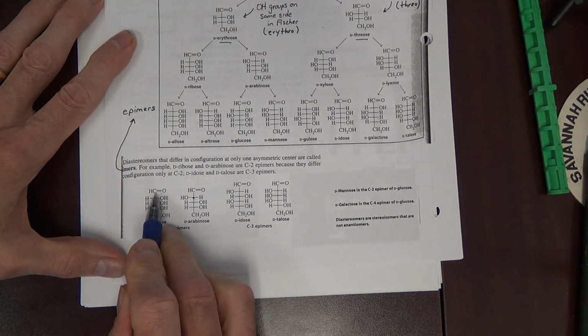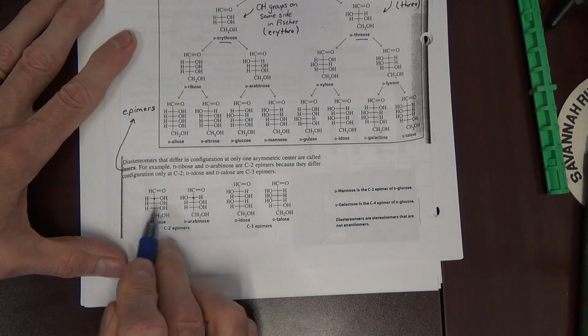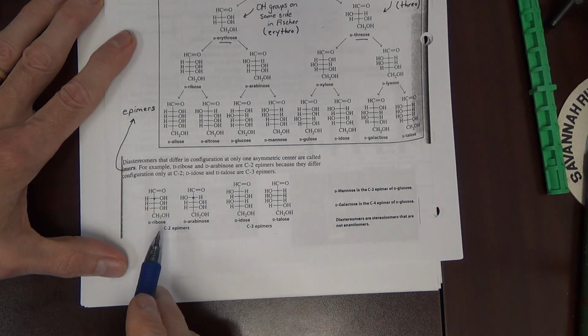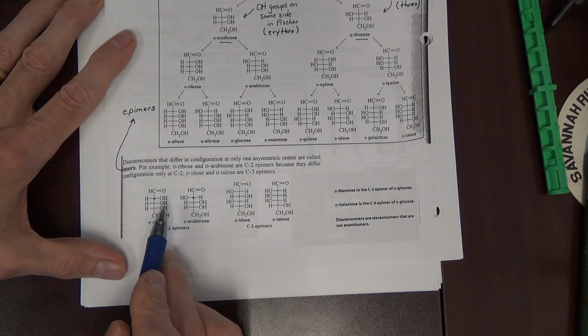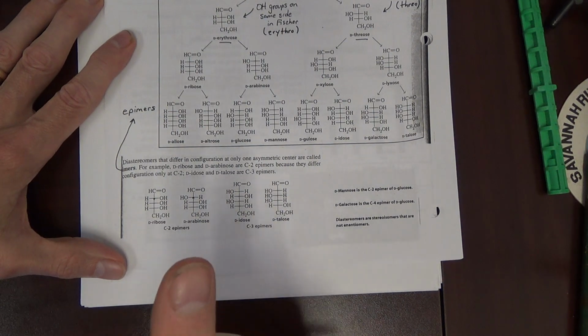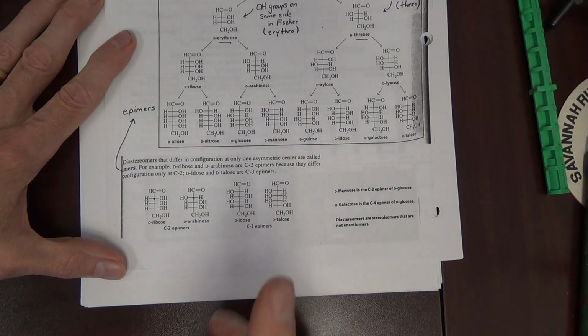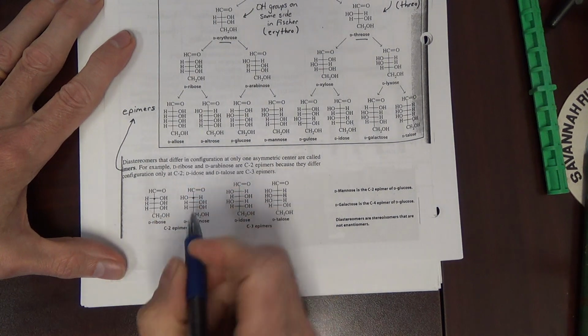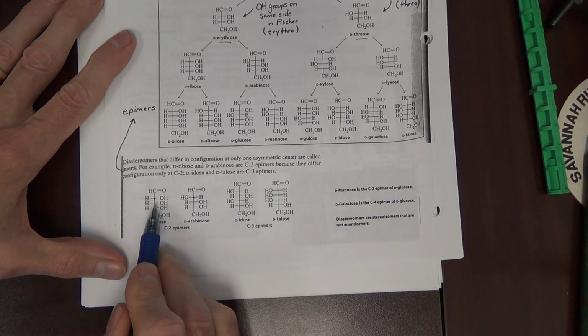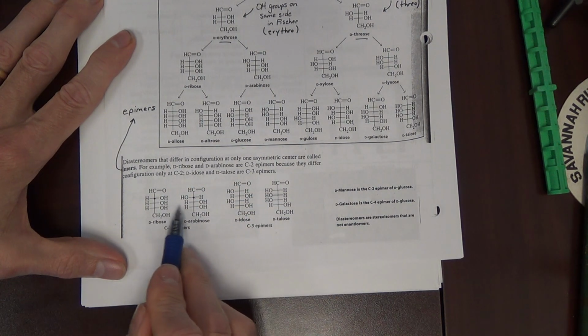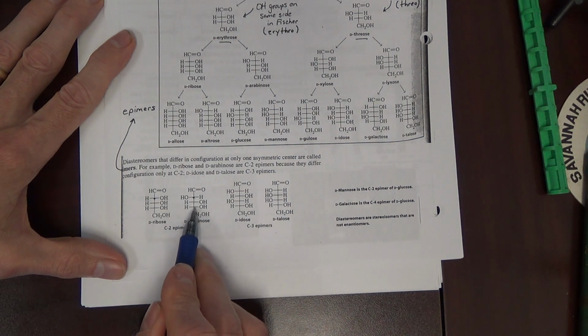The carbonyl is C1, C2. If we look at these two molecules, the only thing that's been switched here is one stereocenter, and it's C2. The other two stereocenters at C3 and 4 are identical. They have not been switched.